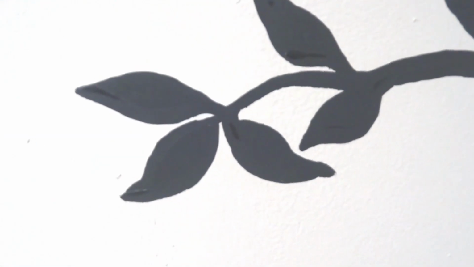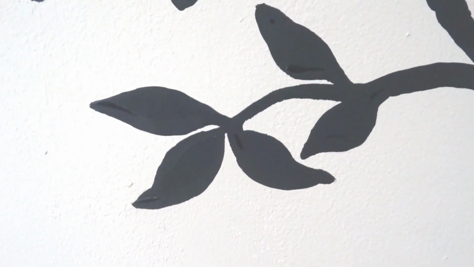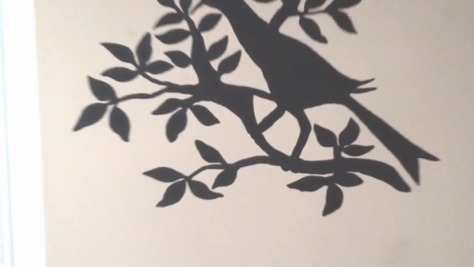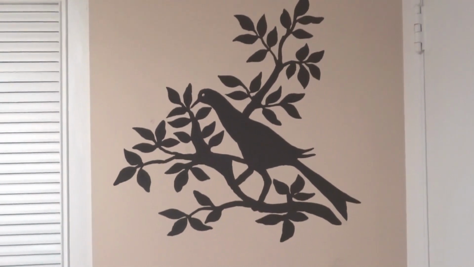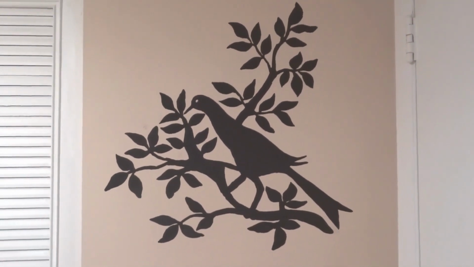You want to make it as smooth as possible. See, that looks more along the lines of a professional stencil there. So as you see here, I got everything all filled in. I even added the eye for the bird, and it is all done.